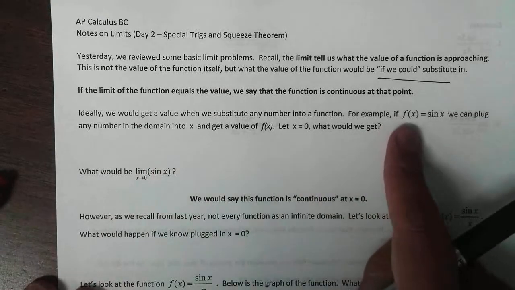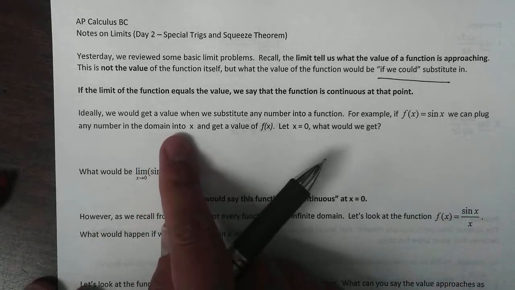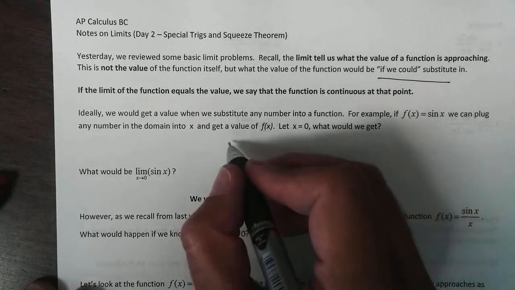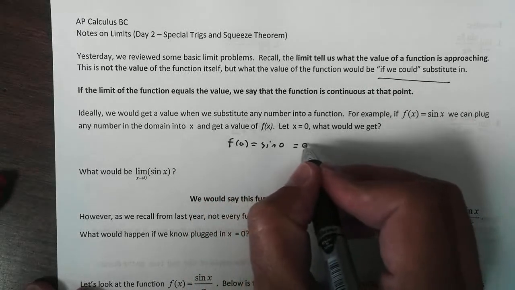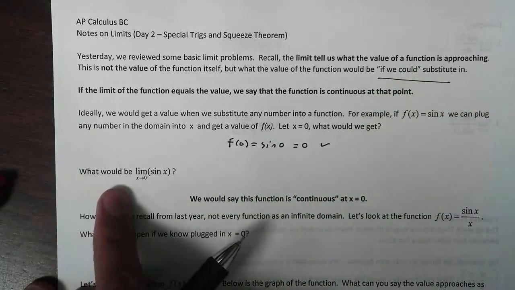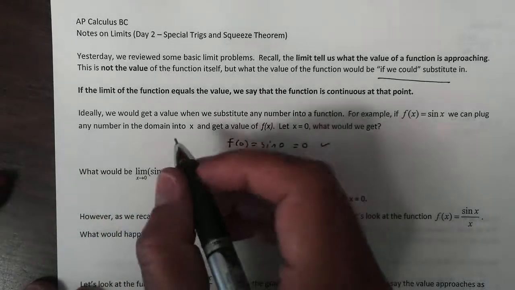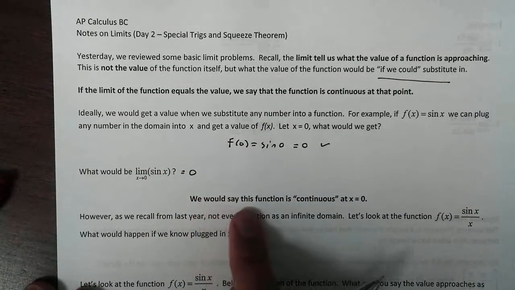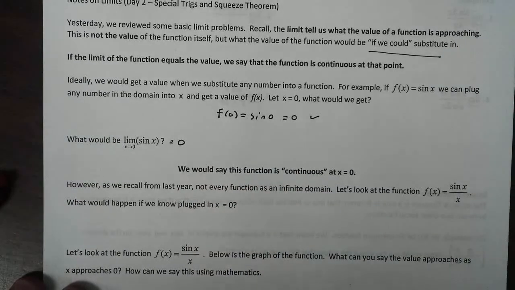For example, let's take a look at the function sine of x. We can plug any number in the domain into x and get a value. For example, if we let x be 0, f of 0 would be sine of 0, which is 0. Notice we get a value. So, what would the limit as x approaches 0 of sine x be? Well, of course, that would also be 0. We would say that this function is continuous at x equals 0.